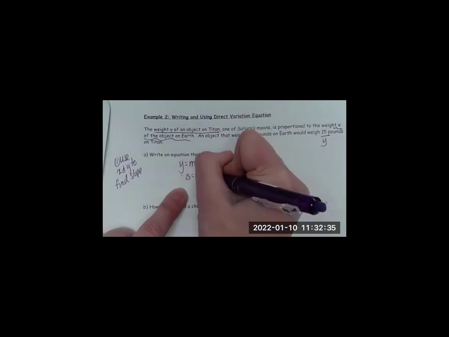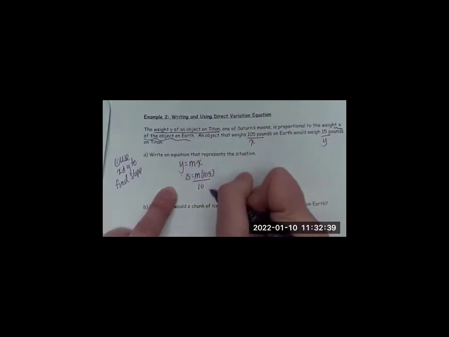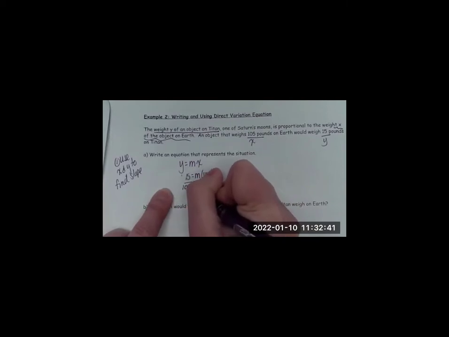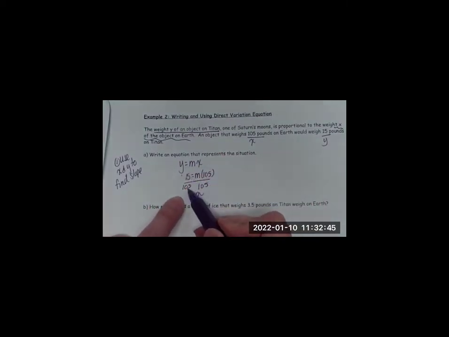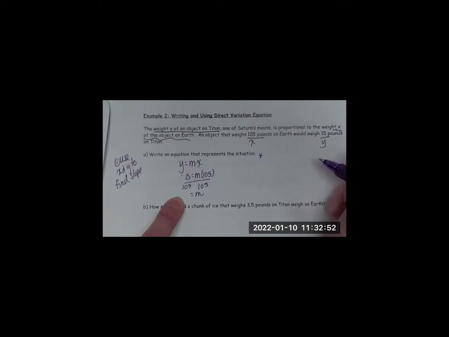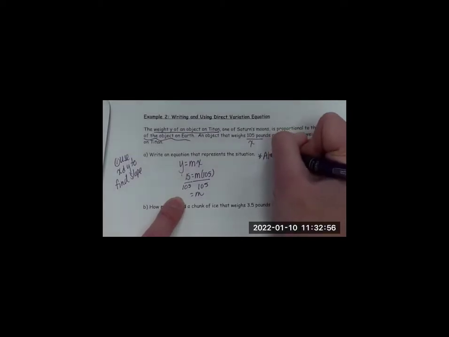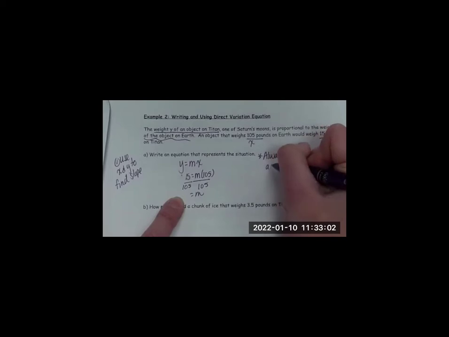Slope, I don't know yet, and my x is 105. So I'm going to solve for m here. And 15 divided by 105 is actually an ugly decimal. And as you recall, I said there are no ugly decimals in math. So there's either a math mistake or you need to write your answer as a fraction. Always write as a fraction.